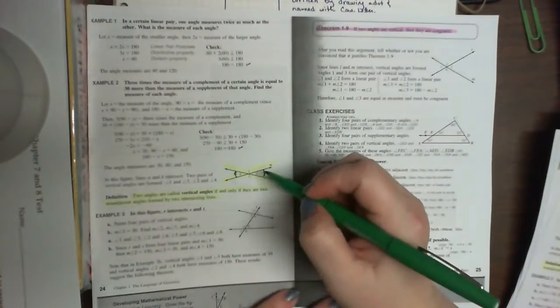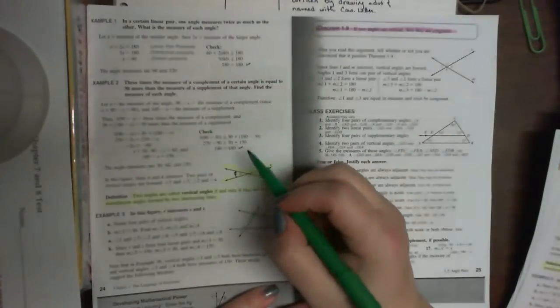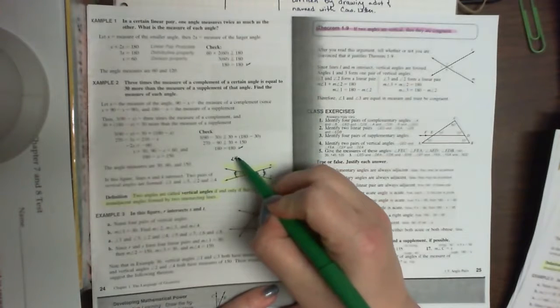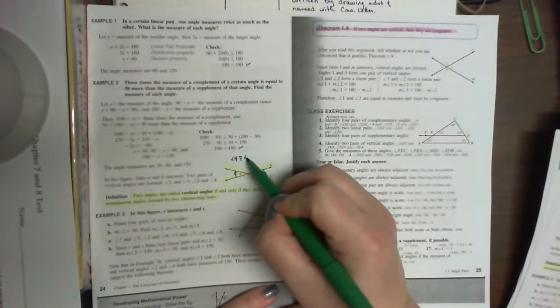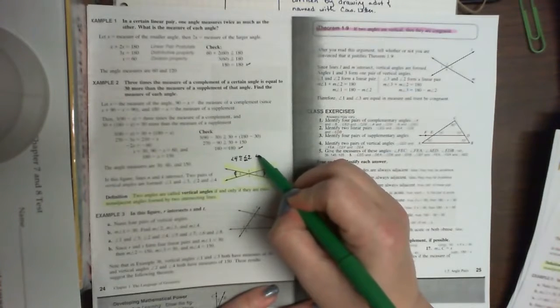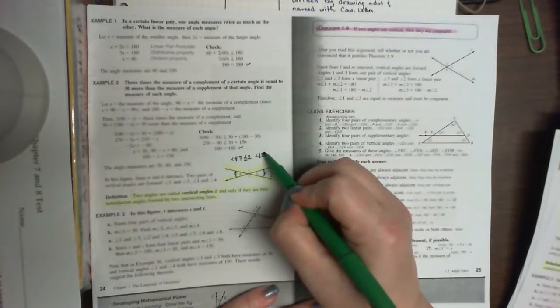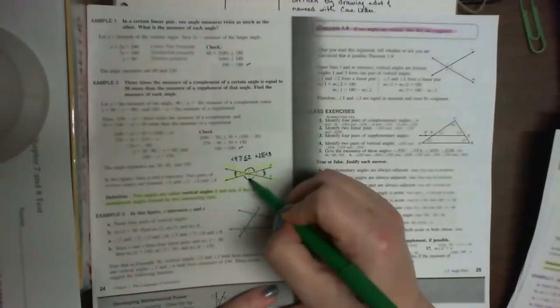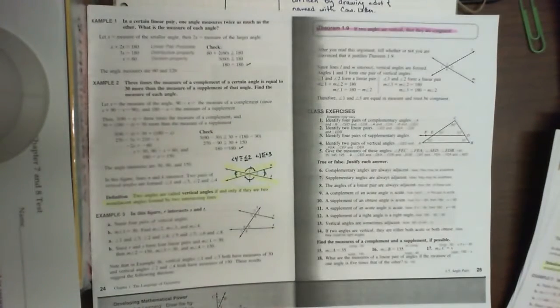So in this case, we have two pairs of vertical angles, and you'll always get two pairs of vertical angles. We have angle 4 is congruent to angle 2. And we have angle 1 is congruent to angle 3. Those two are congruent as well because they're opposite. We also start calling them, instead of vertical angles, opposite angles. They mean the exact same thing, vertical and opposite angles.